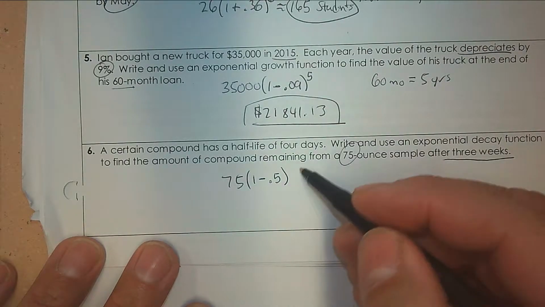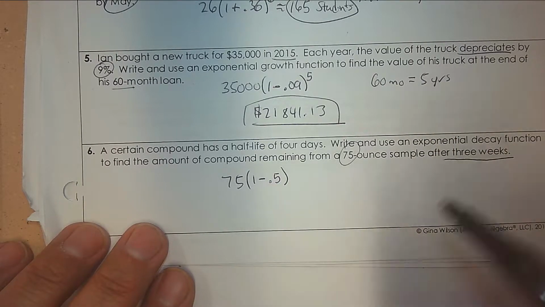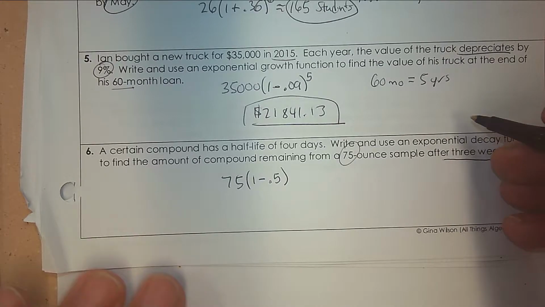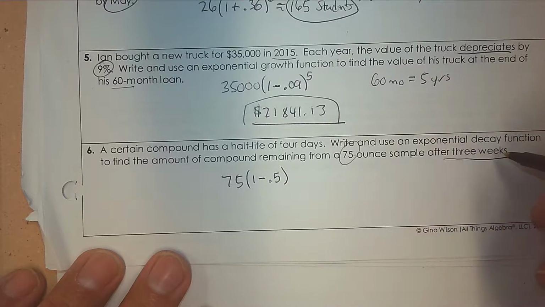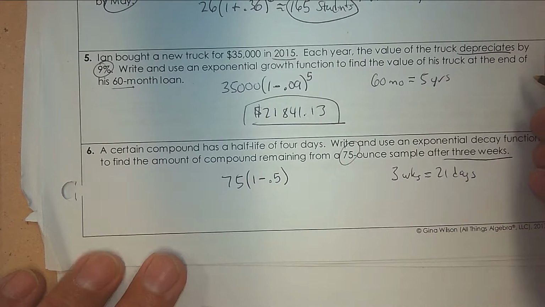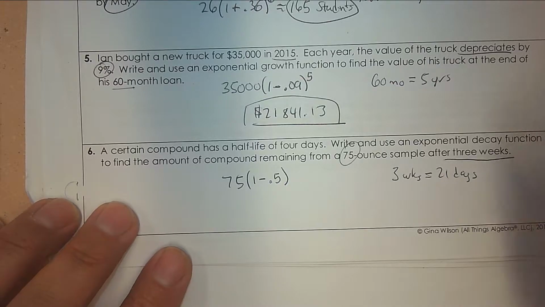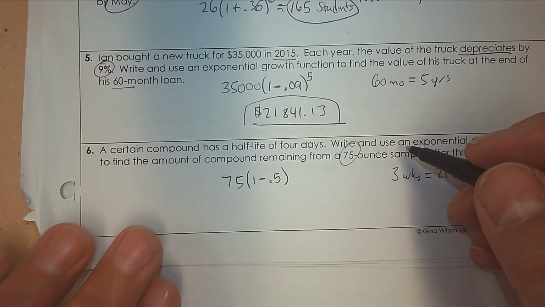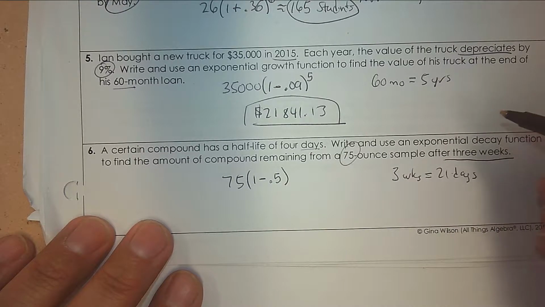So we have to understand 3 weeks in terms of days, or the other way around. Days in terms of weeks. So we know that 3 weeks is equal to 21 days. So if I want to put t in terms of days, I'd put 21 days, but we're only putting it after what? 3 weeks.